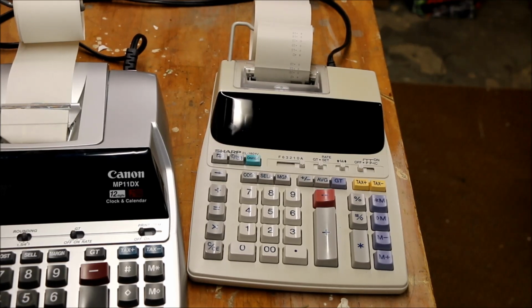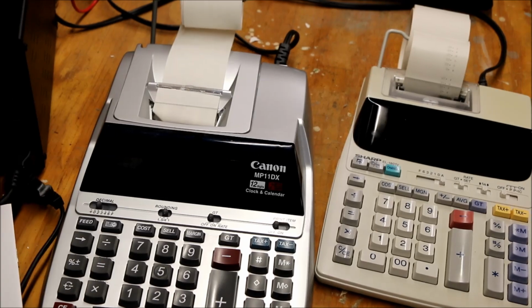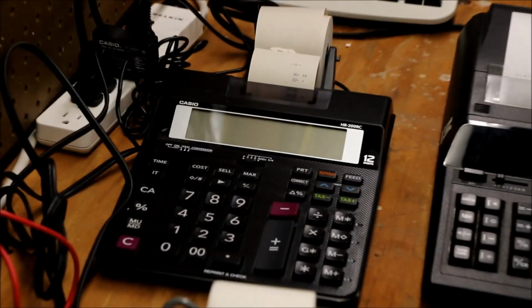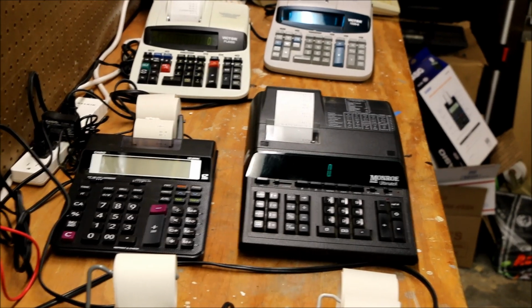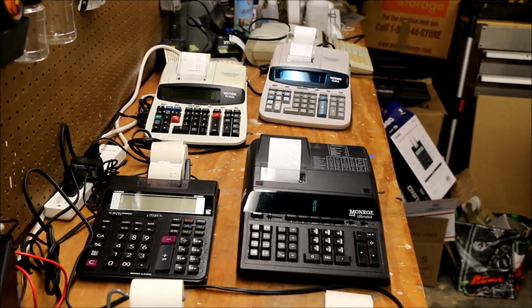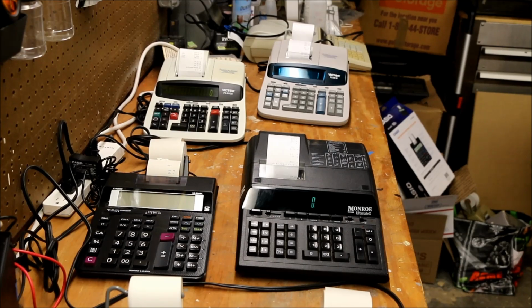At this point, we've gone through all the features of the Sharp and the Canon and the Casio and the Victor 1530, and really probably 99% of the other calculators that are out there on the market.